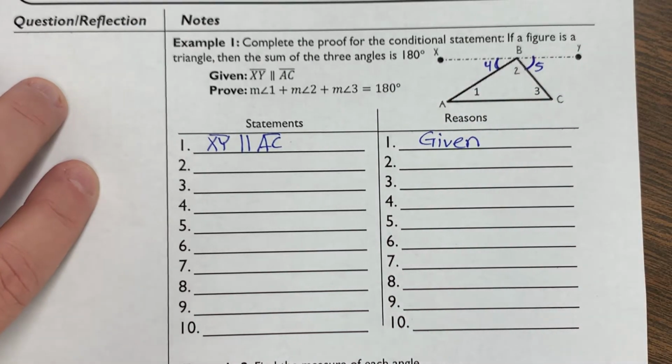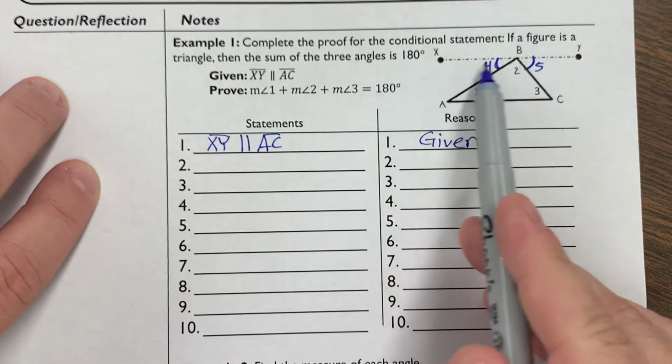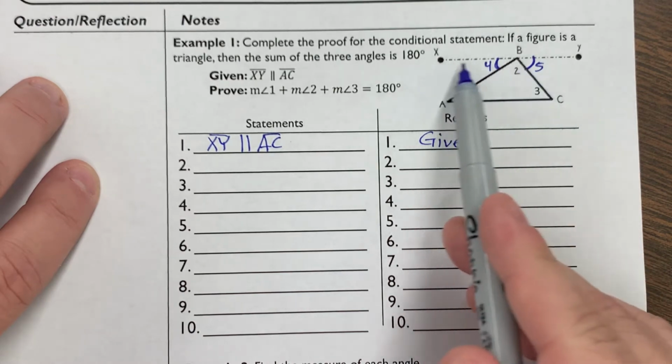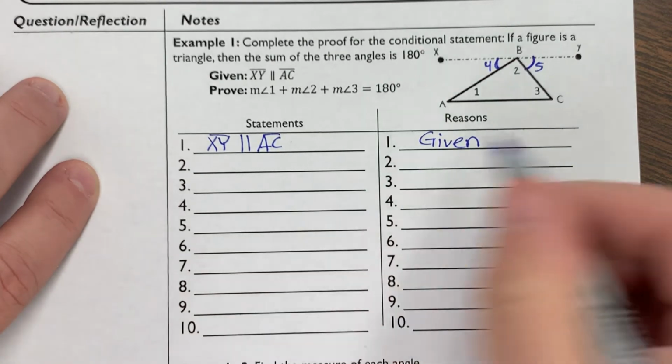What we're going to argue is 4 and 5 match up to 1 and 3 because of parallel lines and transversals. And then we're going to say that 4, 2, and 5 is the same as 1, 2, and 3 because we know what 4, 2, and 5 are going to become. They are the three angles forming this dotted line on top. They are a guarantee to add up to 180, and that's going to be what puts our proof together for us. So let's build each of these steps along the way here.